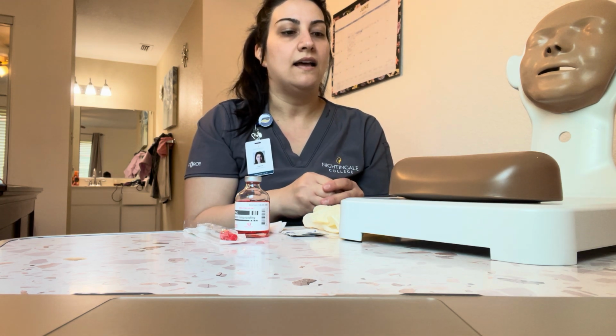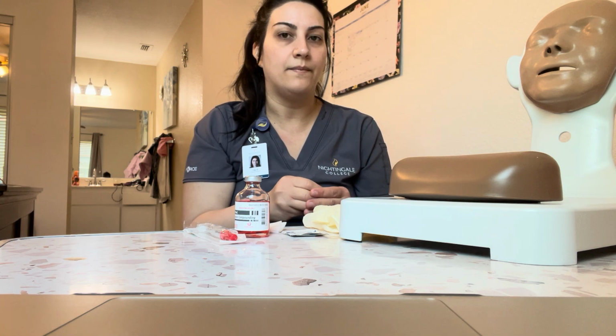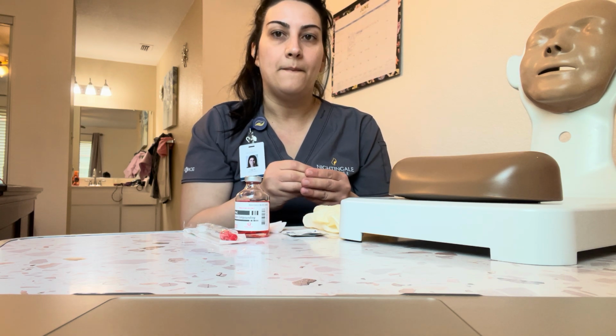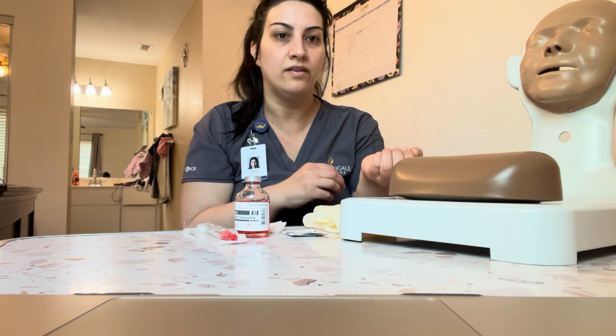All right, Ms. Smith. The reason why I'm here is that your doctor has prescribed a skin test for you. It is called a PPD. The medication that you're going to be receiving is called tuberculin purified protein derivative. The mechanism of that is that it checks the sensitivity of your lymphocytes.